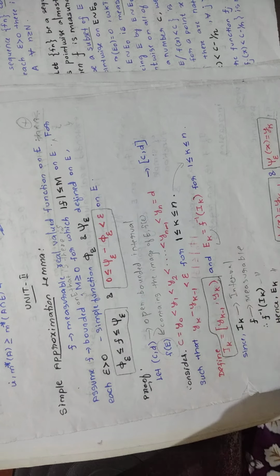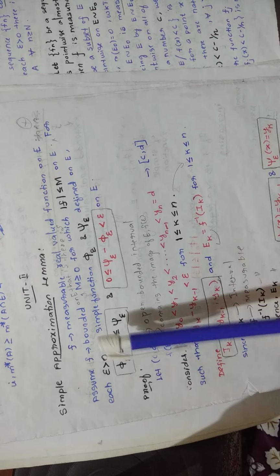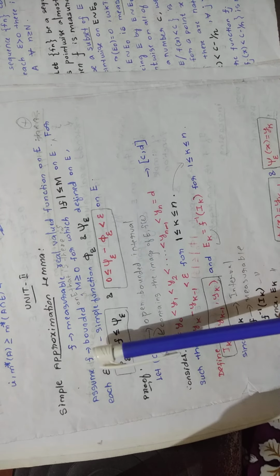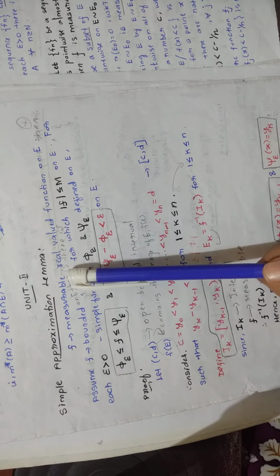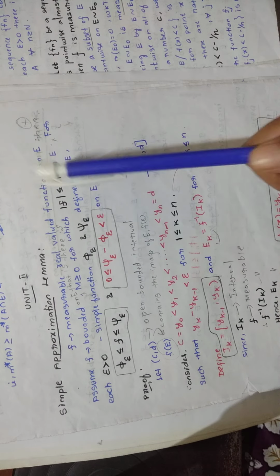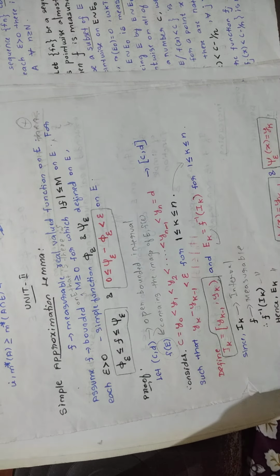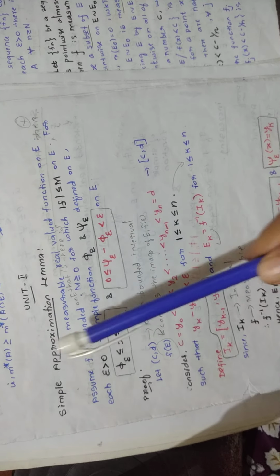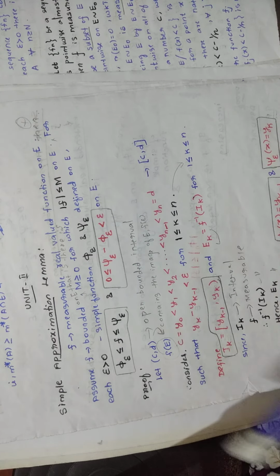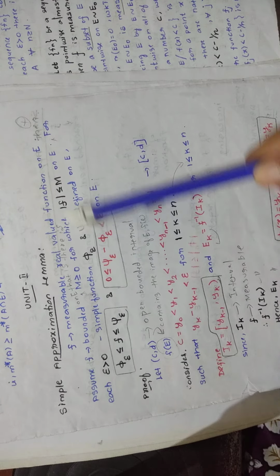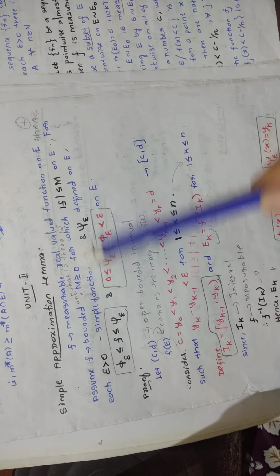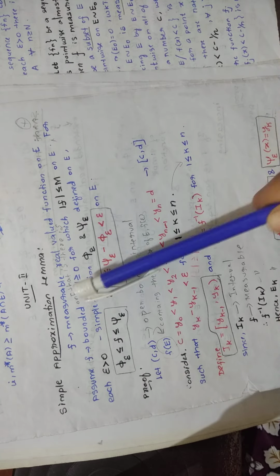Here they are talking about small f, and they are saying that f is a measurable real valued function on the set E. Also they are saying this f is bounded, and here they have written the condition for bounded.